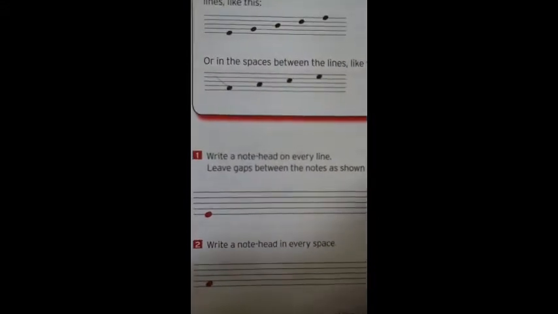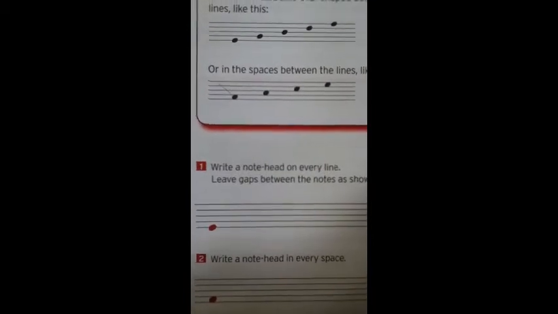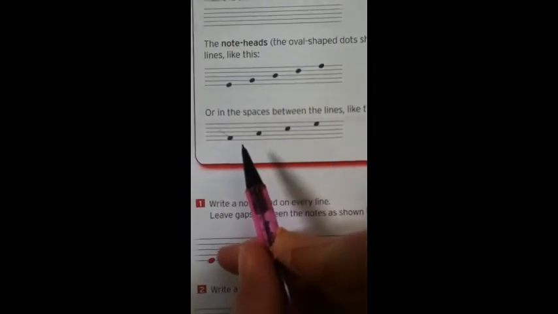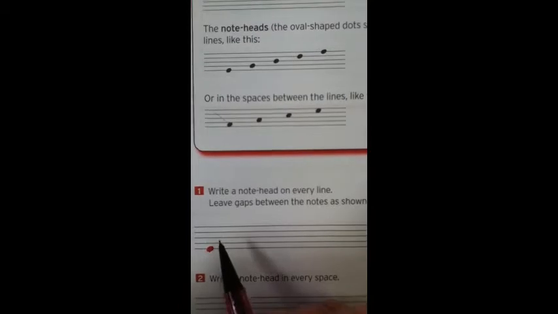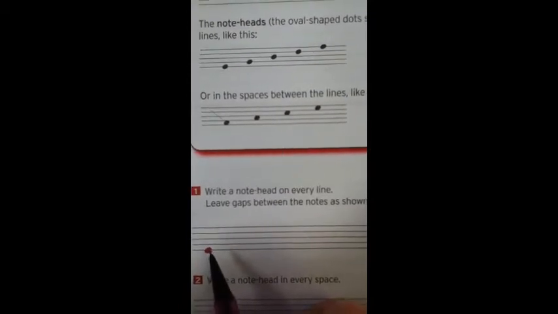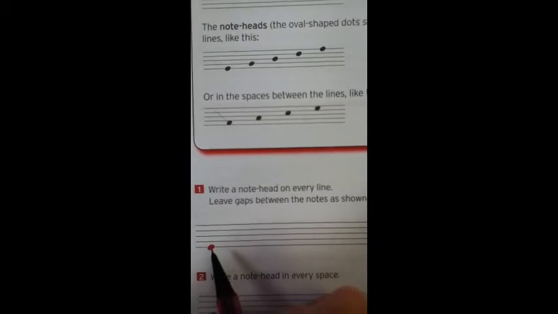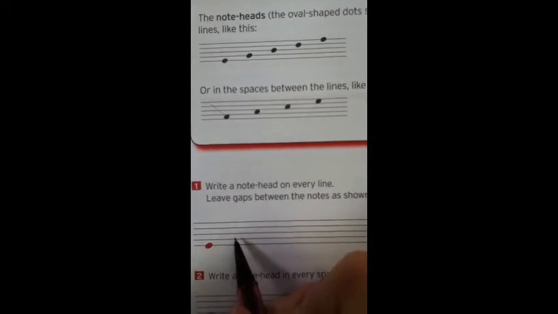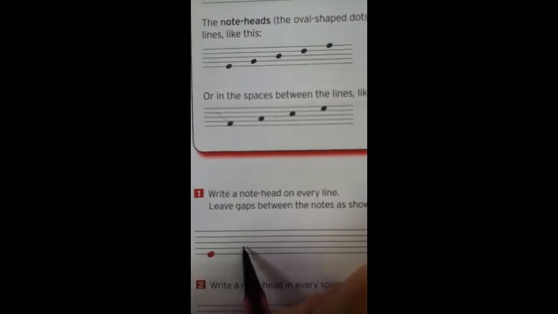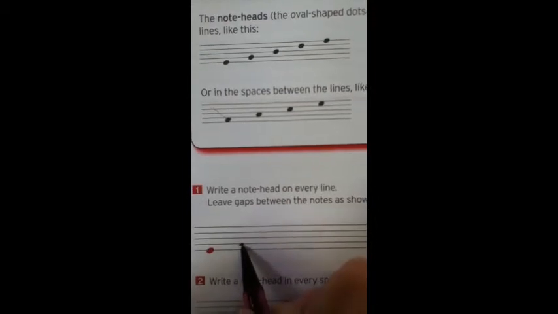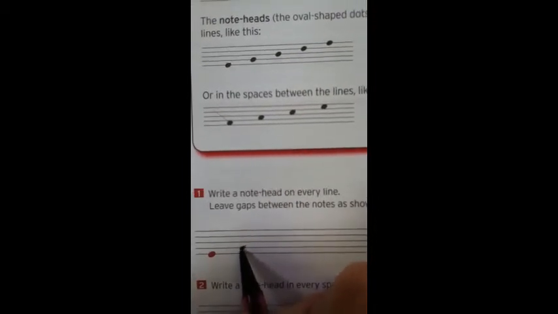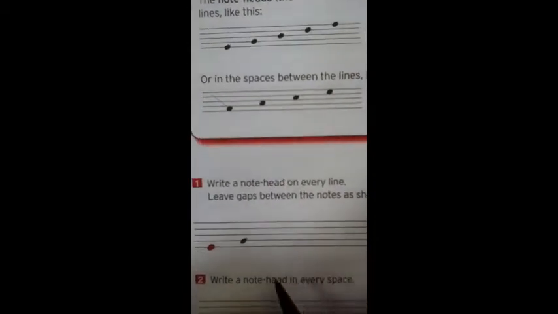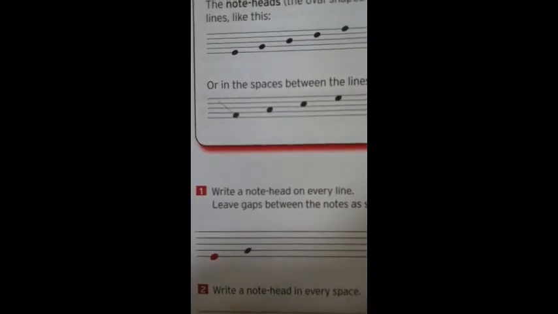If you have to write a note, we're going to have a look at this first question. Write a note head on every line and leave gaps between the notes as shown in the examples above. So if I'm looking for a note head on every line, already I can see the first line has a note on it, with the line going through it. So that would be my next line. I'm trying to leave a gap, so probably here would be a good place, and I'm going to do my little oval shape there.